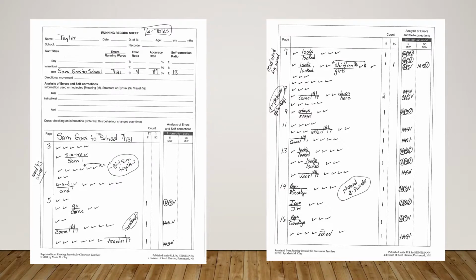Okay. When I went back and analyzed my running record in more detail, this is what I found. And I documented it on my running record. At the very top, you will see this child had 6 told, which is very important information. Also, if you look at her self-correction ratio, it was 1 to 18. In fact, I think she only self-corrected 1 time. Also, if you look on the first page, on page number 3, she read word by word.